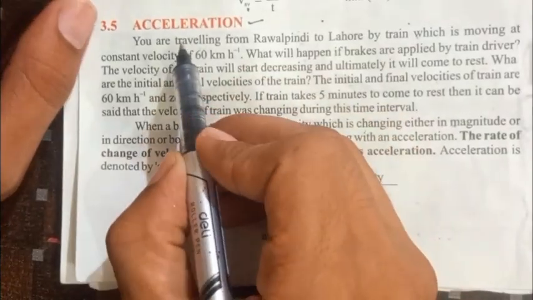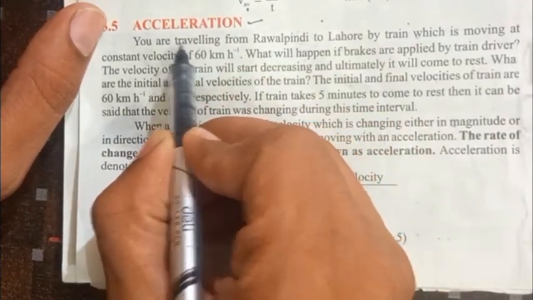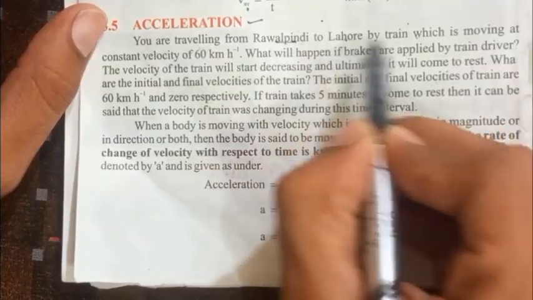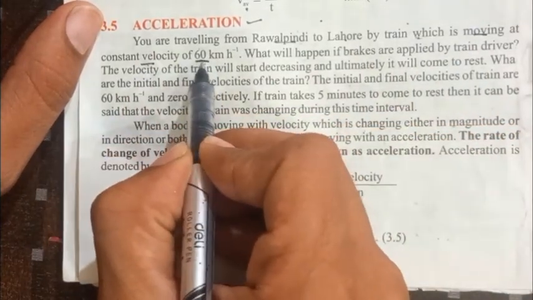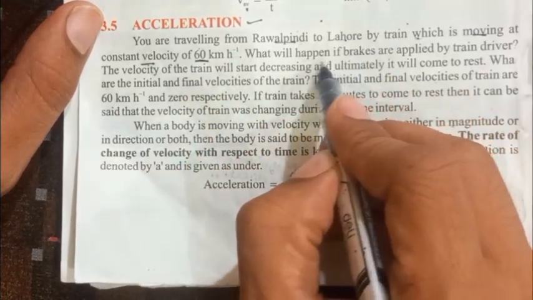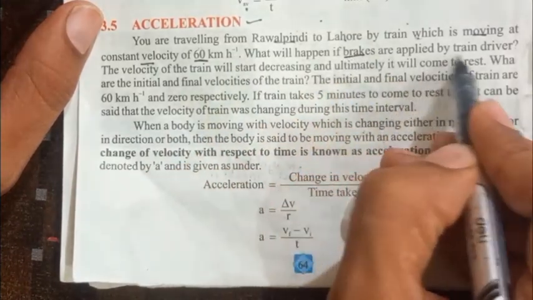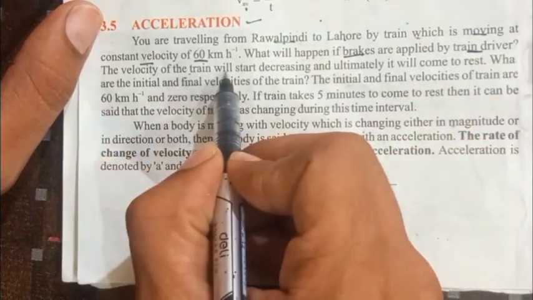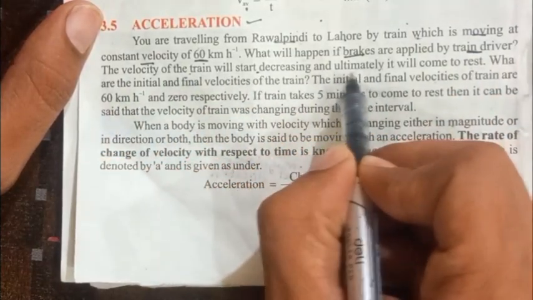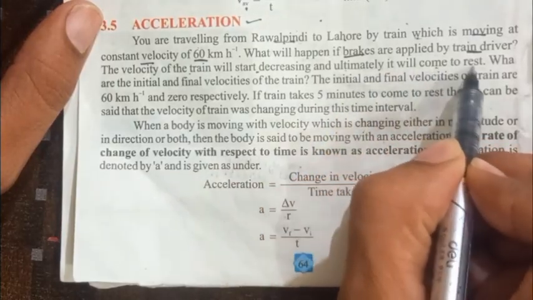Okay, see the example in the book. Suppose you are traveling from Rawalpindi to Lahore by train, which is moving at a constant velocity of 60 km per hour. What will happen if brakes are applied by the train driver? The velocity of the train will start decreasing, and ultimately it will come to rest.